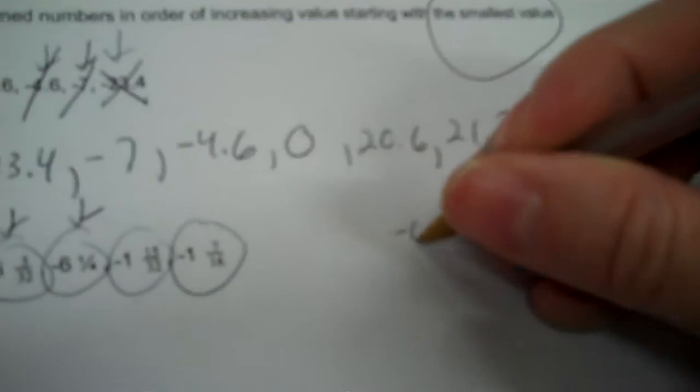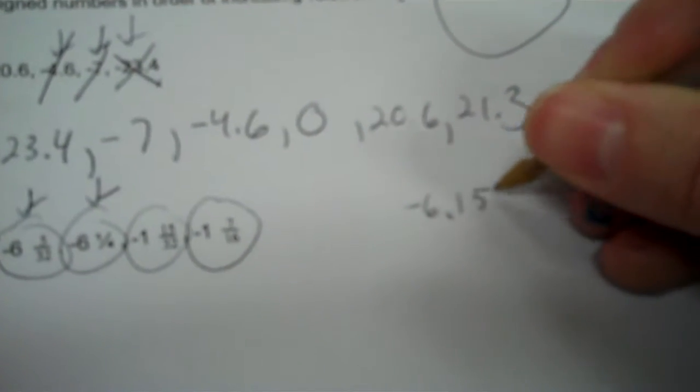Pretty easy. Now with these fractions, if you look at these, we've got a bunch of negatives. Some of you are good with fractions, that's fine, but they're all fractions, okay? The most extreme is either this one or this one. To find which one it is, we need to rewrite those in decimal form. So I'm going to divide 5 by 32, and that's -6.15625.